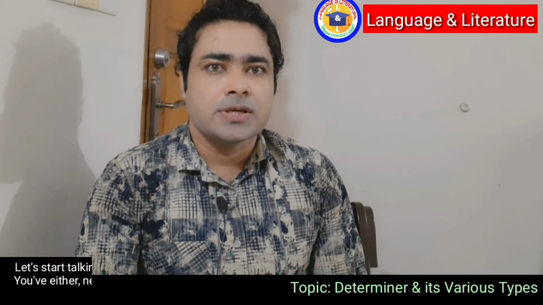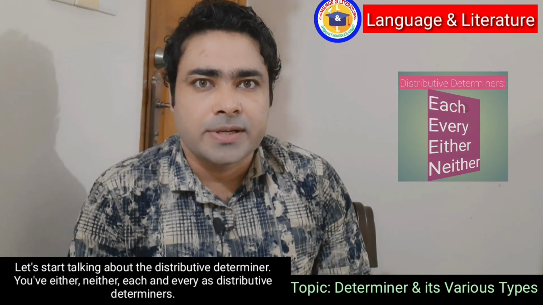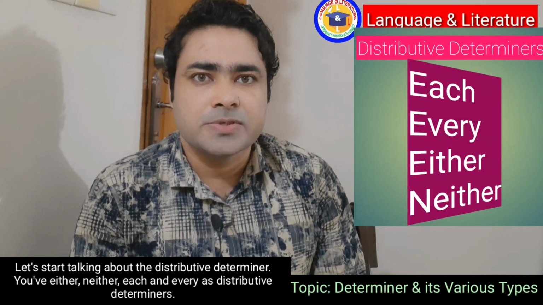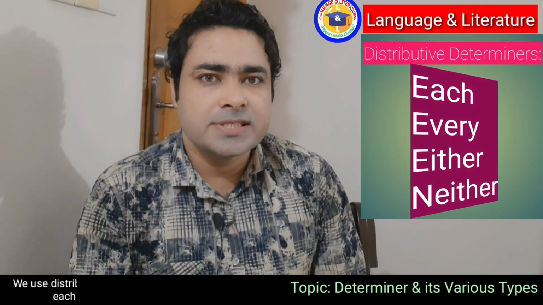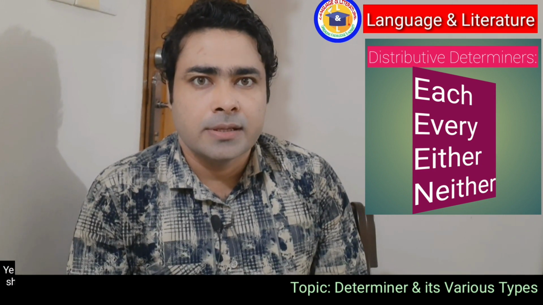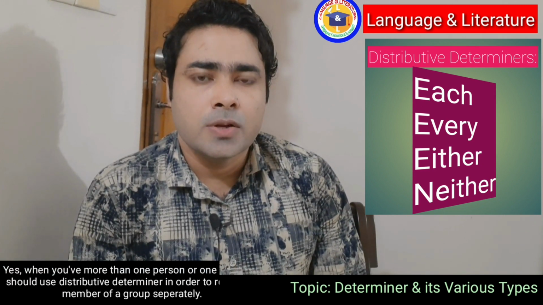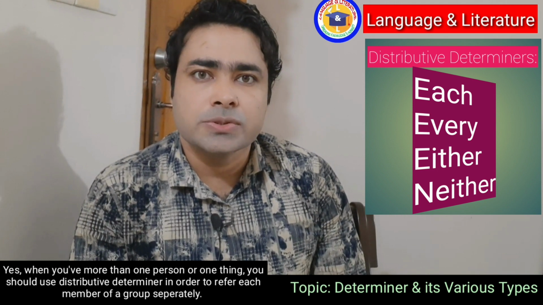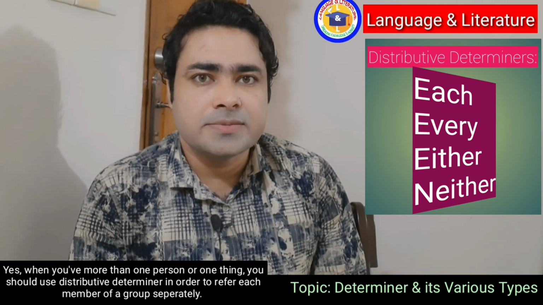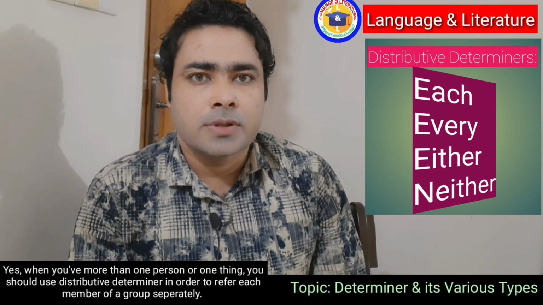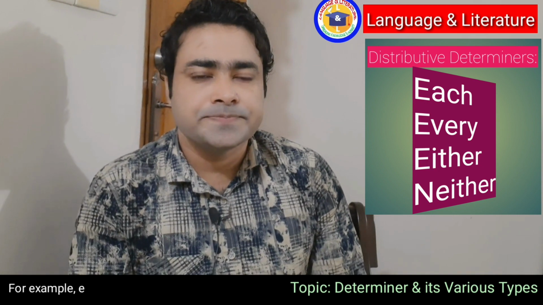So let's start talking about the distributive determiners. You have either, neither, each, every as distributive determiners. We use distributive determiners when we want to refer to each member of a group. Yes, when you have more than one person or one thing, you should use a distributive determiner in order to refer to each member of a group separately.